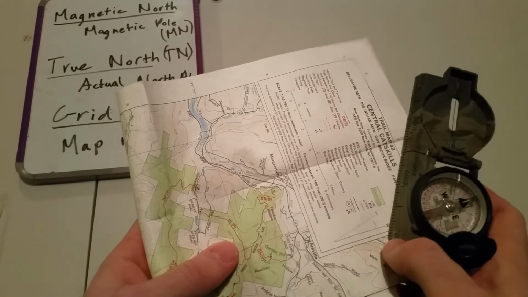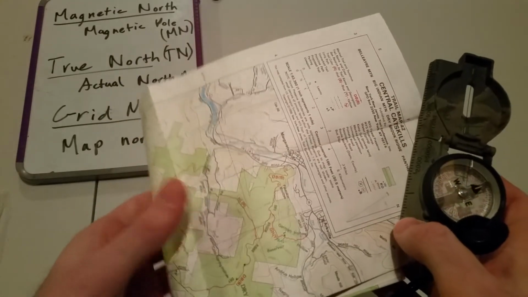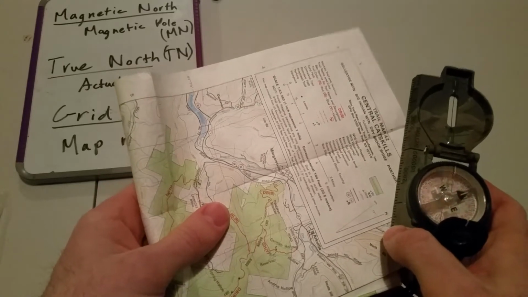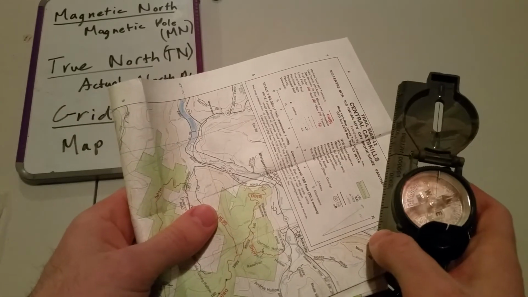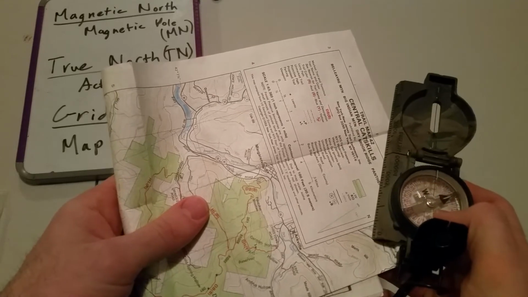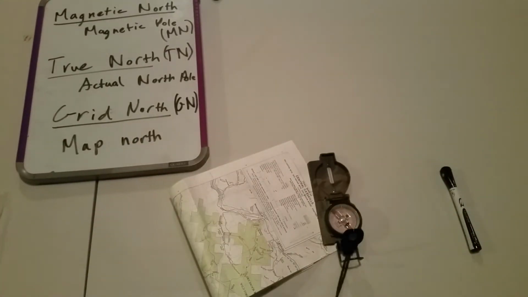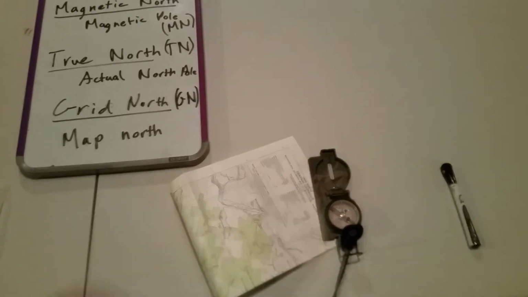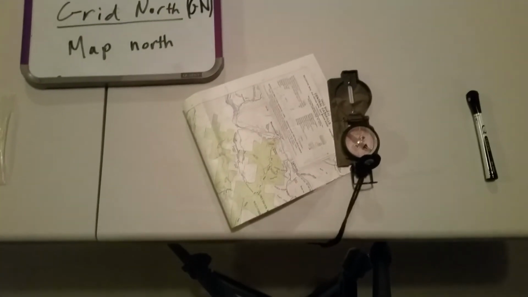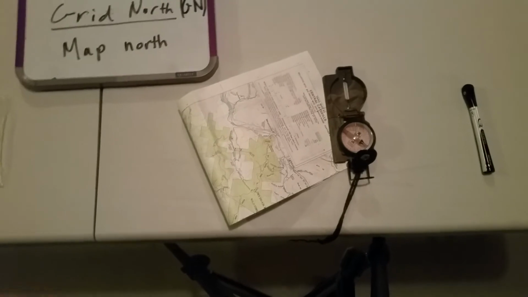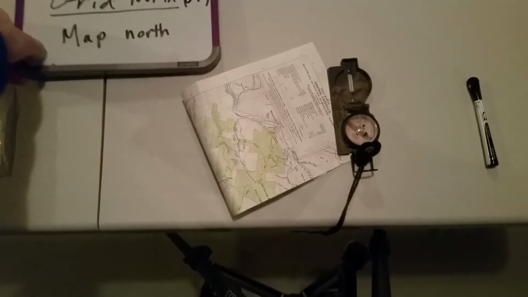I'll show you. Hold on. So if this was a flat surface right now, as you can see, the compass needle is roughly about the same as, let me see if I could get a better picture for you. Let's see here. I'm going to use the back of this board, or actually just use this.